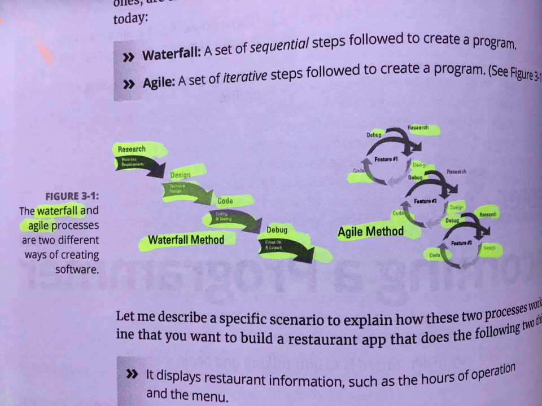I see. In contrast to the waterfall method, there is the agile method as well. For example, this is all about the PDCA cycle, doing many PDCA cycles at once. I mean in one certain period. So research, then design, then code, then debug, and go to another cycle. Research, design, code, debug, and then going to another cycle. Research, design, code, and debug, and so on.